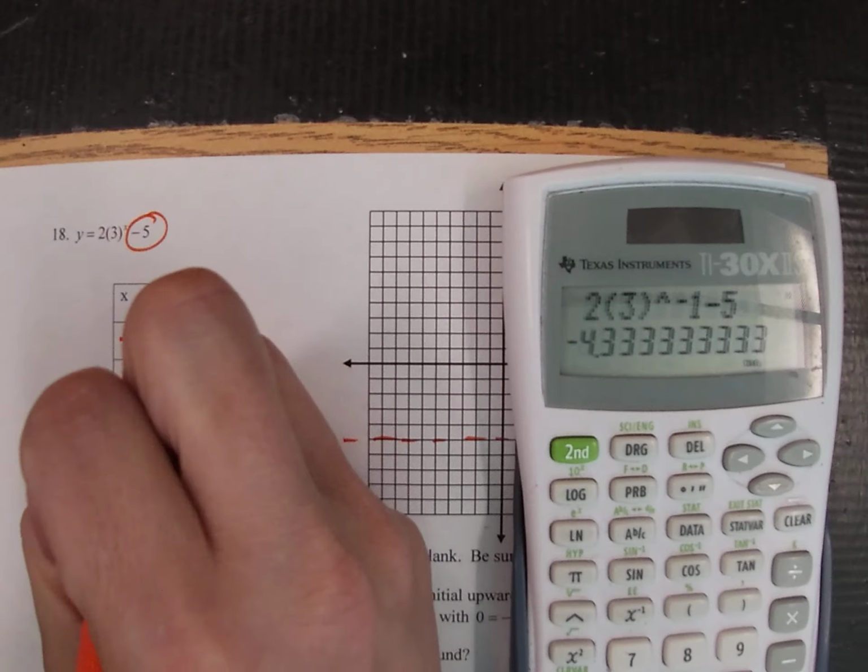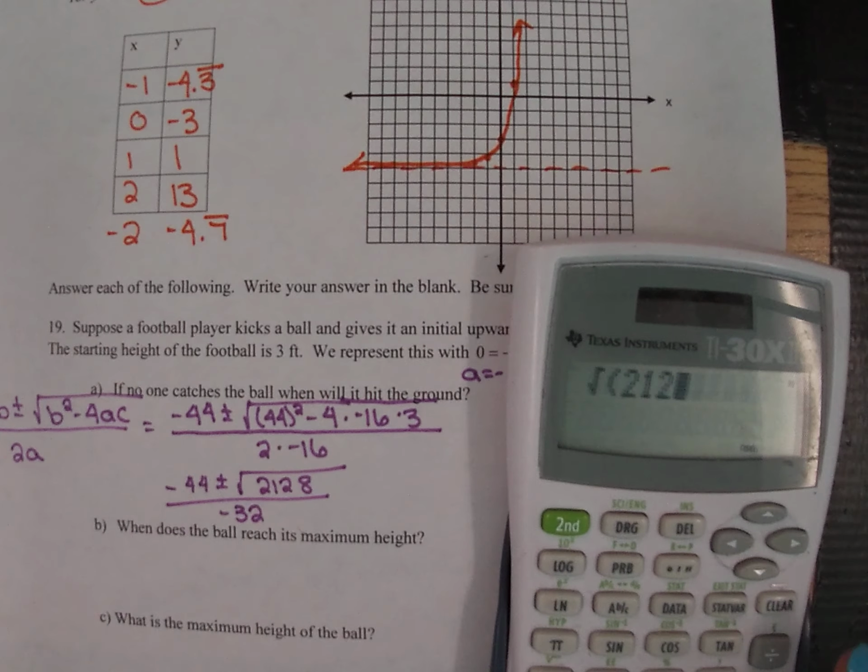Okay, so the quadratic formula, if you forget it, is -b plus or minus the square root of b squared minus 4ac all over 2a. So in this case, a is -16, b is 44, c is 3. So -44 plus or minus 44 squared minus 4 times a, which is -16, times c, which is 3, all over 2 times a, which is -16. Okay, so we're going to calculate underneath the square root. Okay, that gives us a 21/28. So now we're going to take the square root of the 21/28.